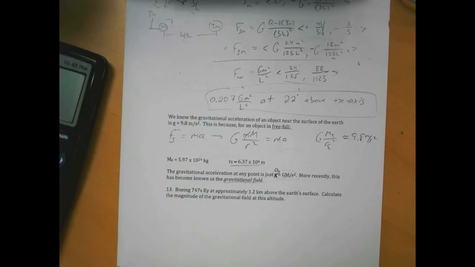I am telling you this, number one, because it's how physicists currently perceive the world, so that's worthwhile to know. And also because some questions, either in your book or on the AP exam, may use the term gravitational field, and you know what that means. Gravitational field, gravitational acceleration, essentially the same thing. Although, to have an acceleration, you need to have an object there.